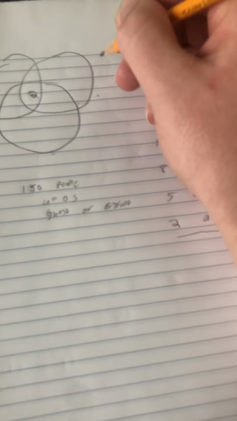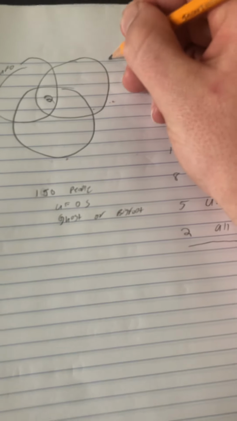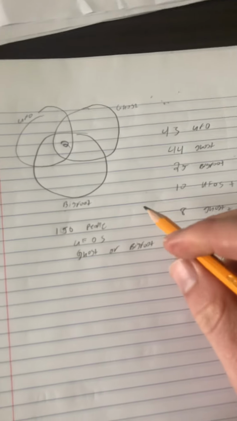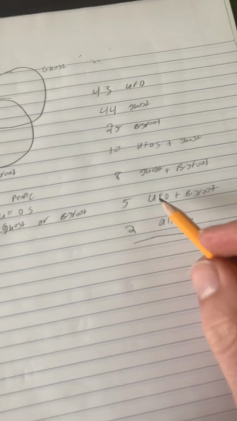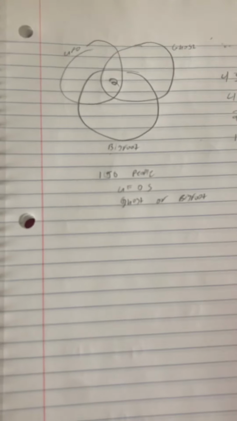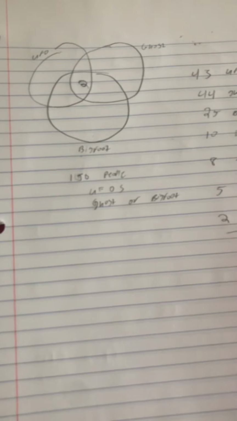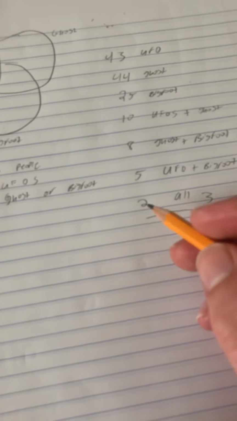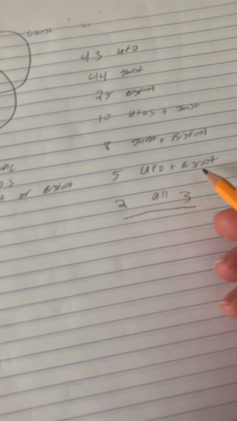So this column right here will be UFO. This one right here will be ghost. This column, number column right here will be Bigfoot. So, who believed? So 5 believed in UFOs plus Bigfoot. But remember, we have to take away that 2 that believe in all 3 because there's already 2 people that believe in all three. That excludes all 3. So we're going to do 5 minus the 2.